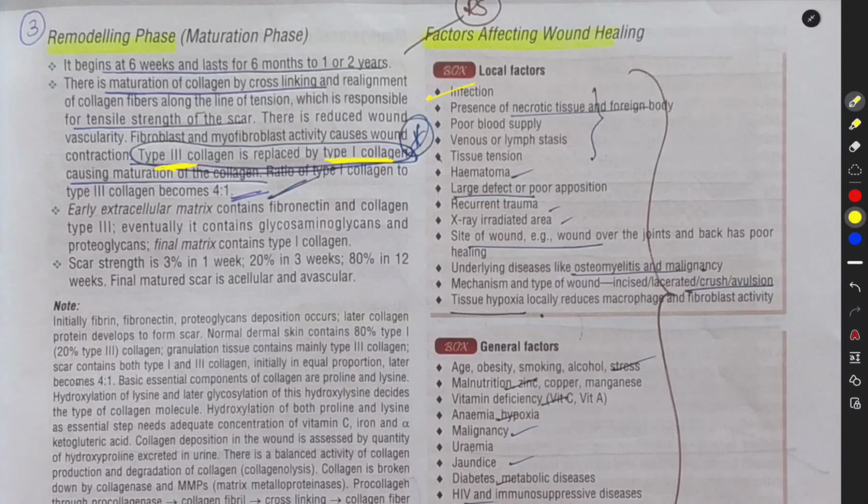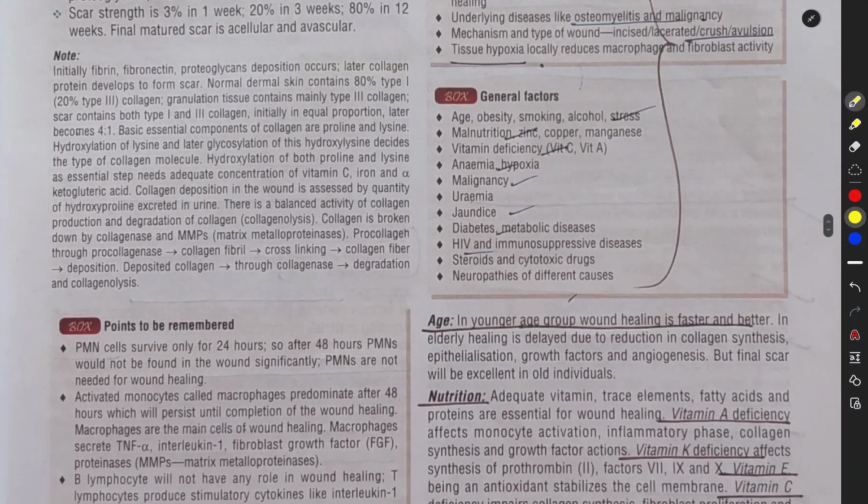If it is underlined with any osteomyelitis and malignancy, if the type of wound is incised or lacerated, crush or avulsion injury, then if there is any tissue hypoxia. Whereas the general factors are regarding the patient, like what is the patient's age. In younger age group, wound healing is faster and better.